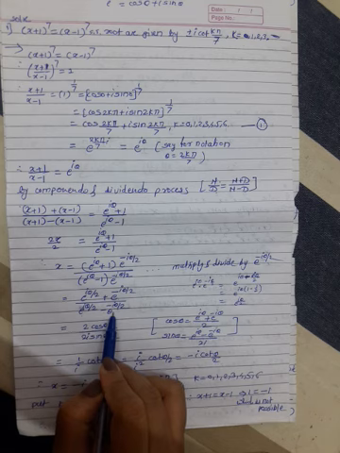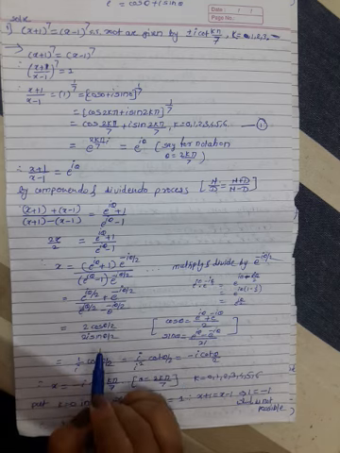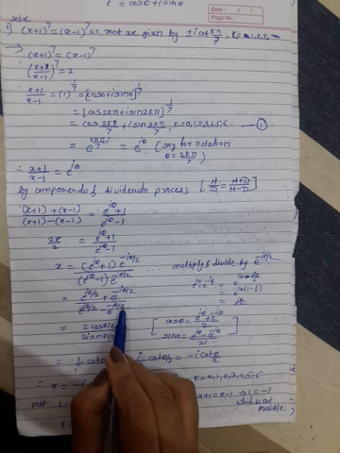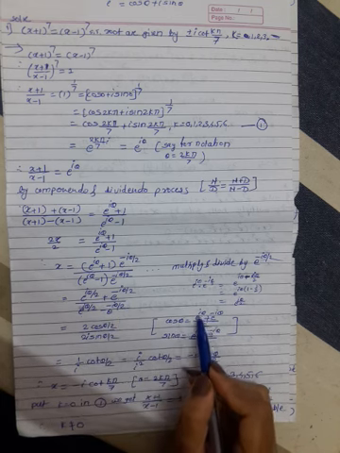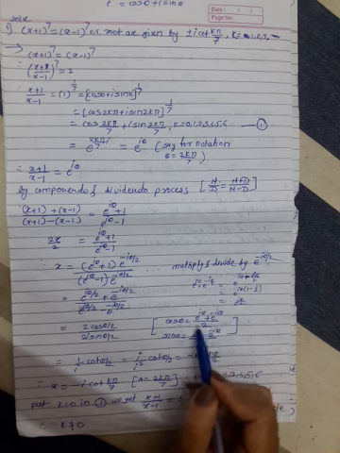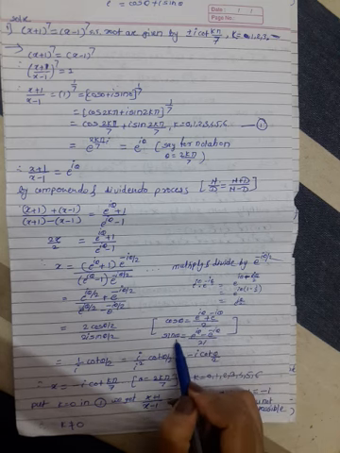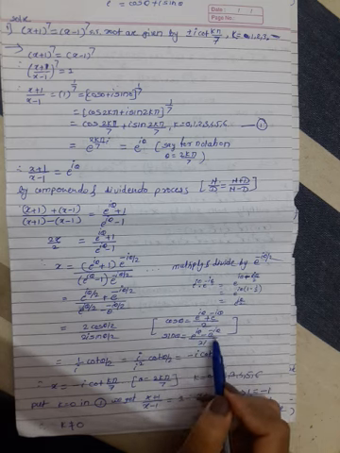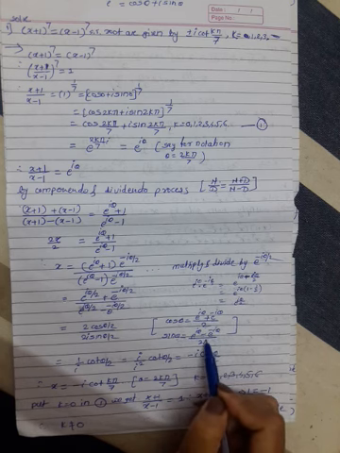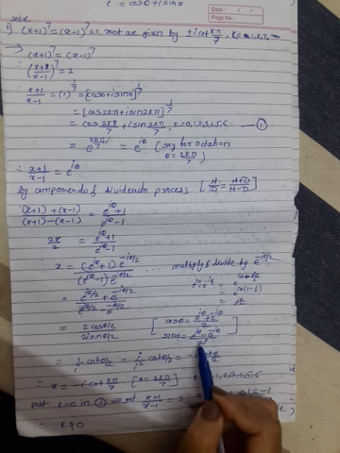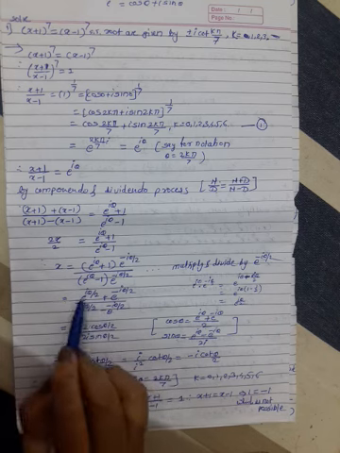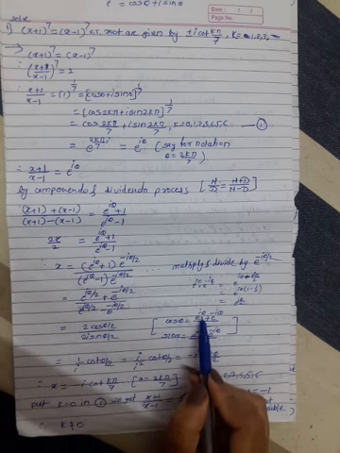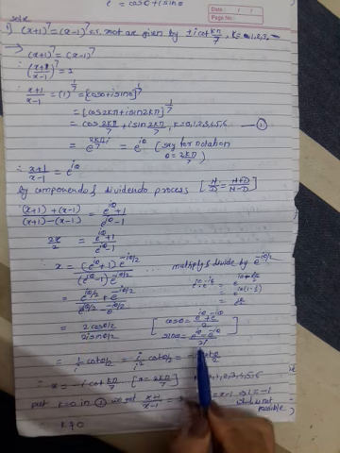Now again we have to use one result. We know cos theta is equal to e raised to i theta plus e raised to minus i theta divided by 2, and sin theta is e raised to i theta minus e raised to minus i theta divided by 2i. These are the two results we have to apply to this, where here theta is nothing but theta by 2.